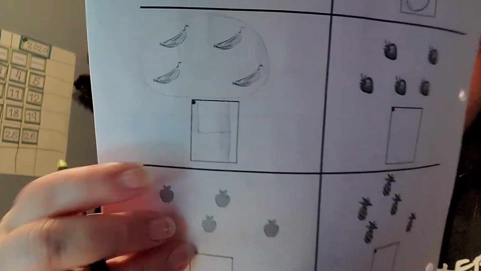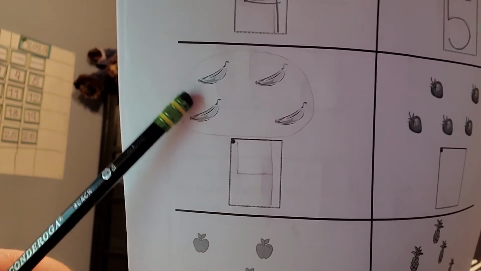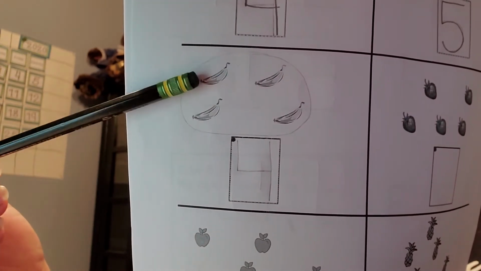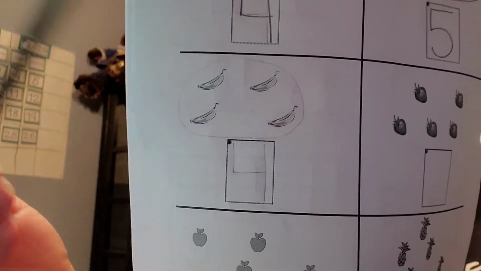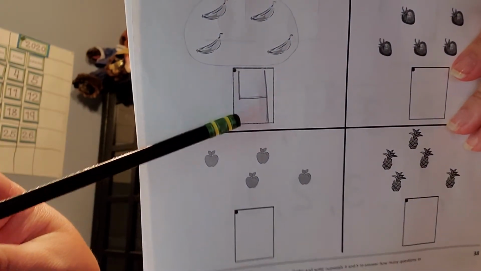Let's count the bananas. 1, 2, 3, 4. Make sure you touch when you count. 1, 2, 3, 4. How many bananas? 4. So we're going to write 4 in the box, the number 4. So we're going to trace down the side, cross the middle for fun, top to bottom. Now we're done. And you should have just put the number 4 in the box.